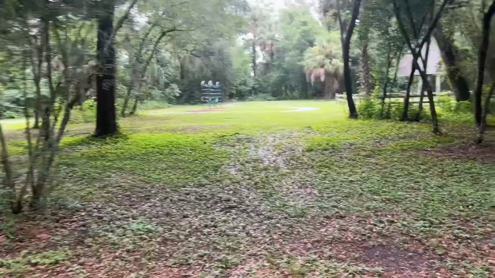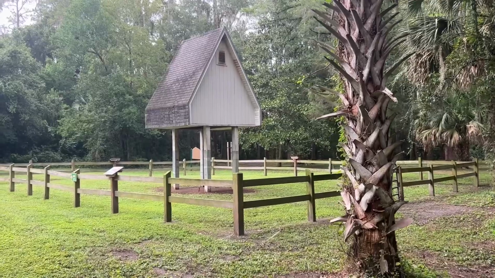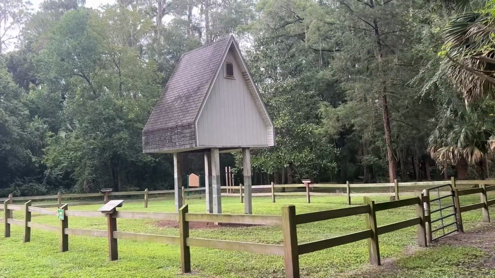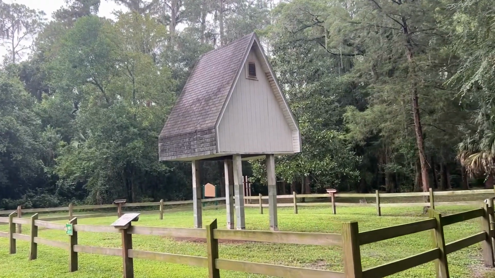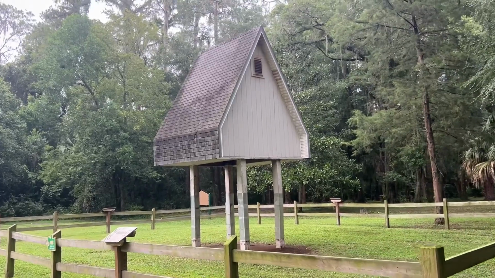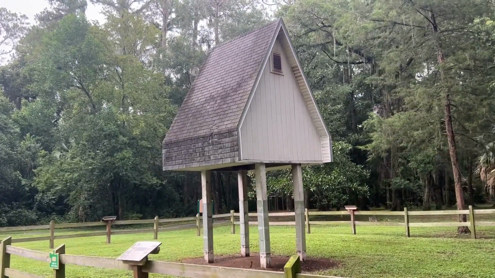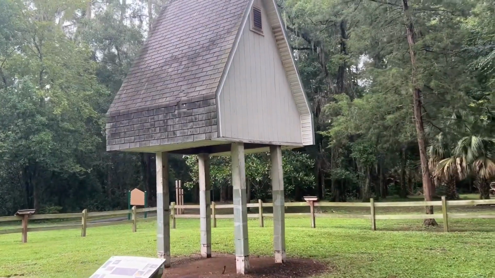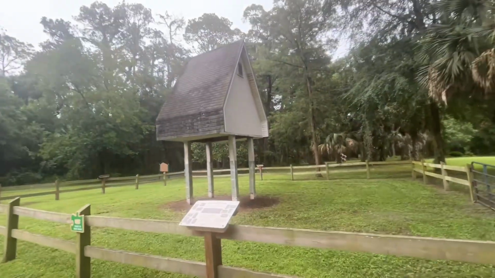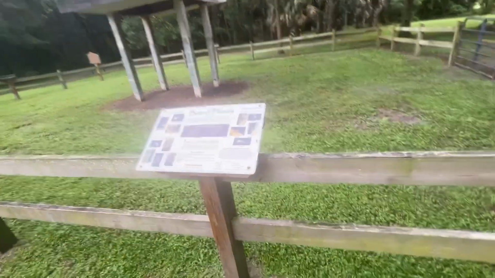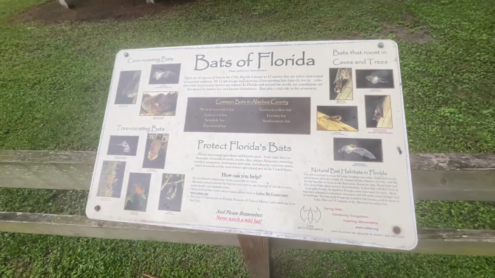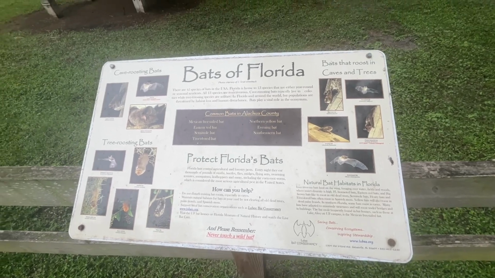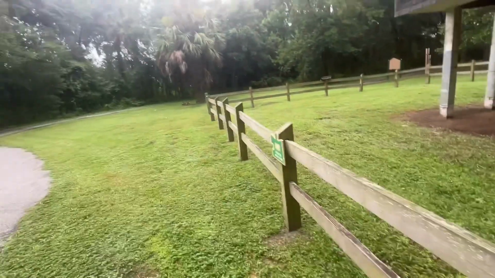All right, I want to show you the bat house. There's the bat house. That's where the bats live. It's beautiful, but I'm sparing you from the smell. I can smell it. Yeah, there's a lot of bats in there, probably waiting for sunset. That's when they come out. Here's the sign that helps us understand it. Now that's not a reference photo, that's just a sign.